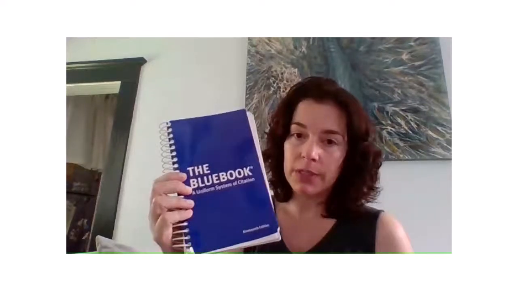So how do you use the Bluebook? Yeah, it's daunting. And again, I'm trying to combine, some students already are familiar with it, some students aren't. So I'm going to try to kind of address everybody. The first thing you can do when you have a question about citation, and of course Bluebook is the legal citation that's used throughout the country for lawyers, judges, and legal scholars.